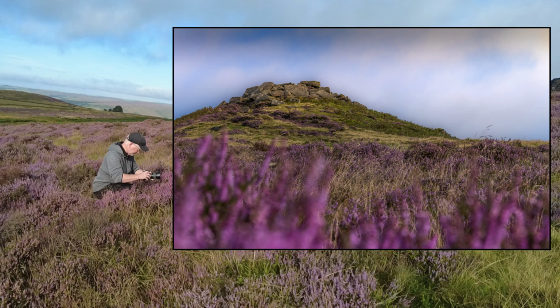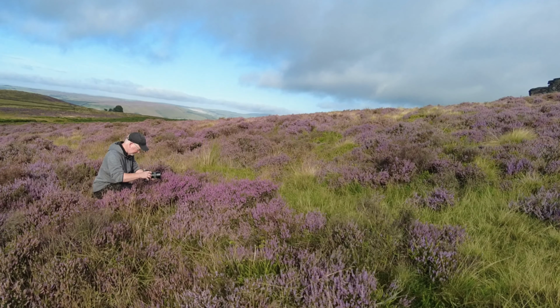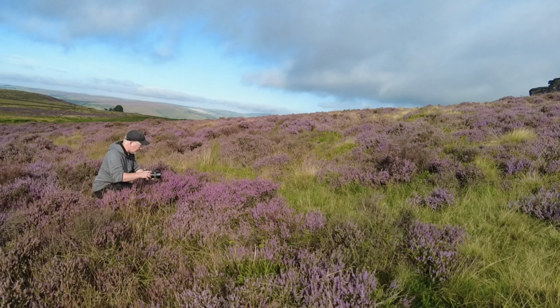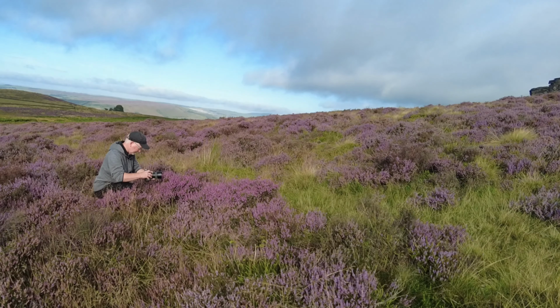Because I'm handheld, I'm using quite a high shutter speed. I'm on ISO 500, f11, 1/800th of a second it's giving me.